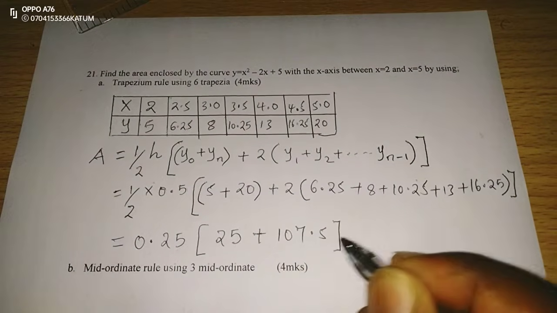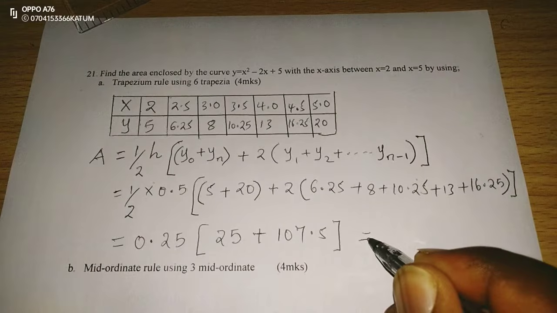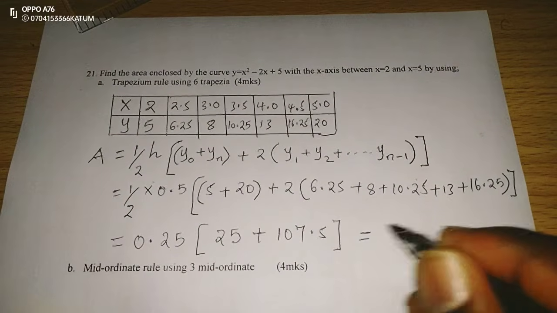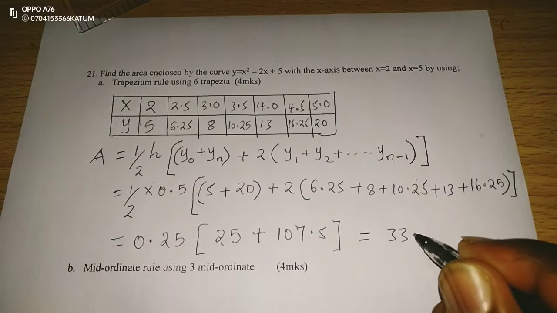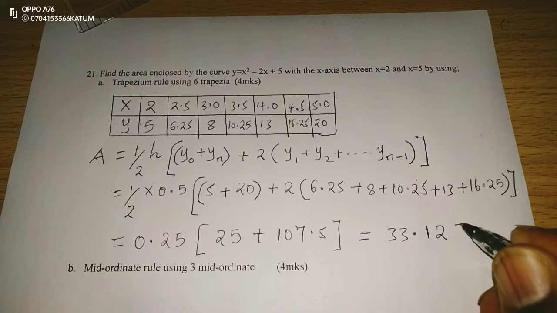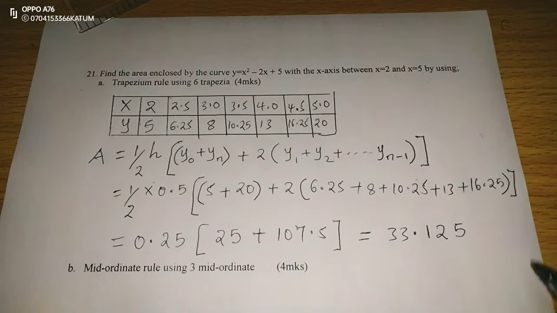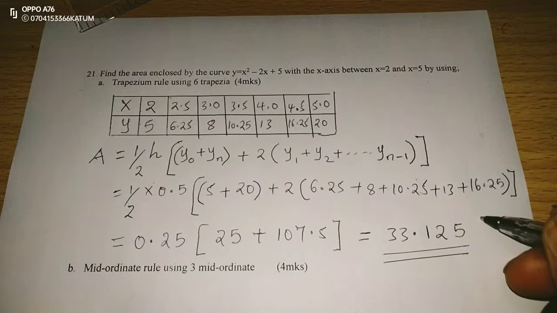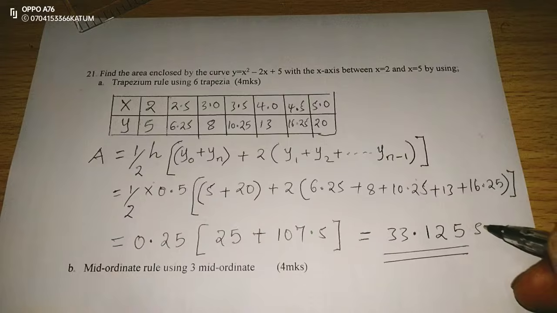Then when we add and multiply by 2, we're going to get 33.125. So this is going to be the area using the trapezium rule, square units.